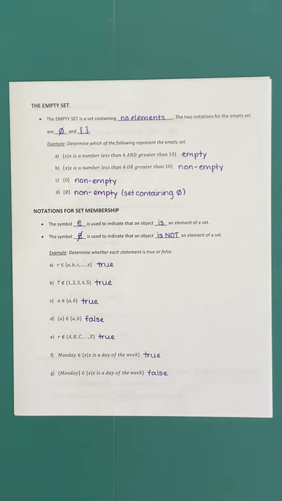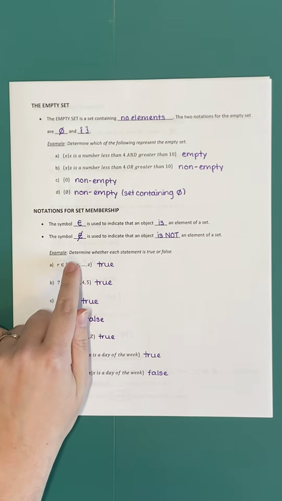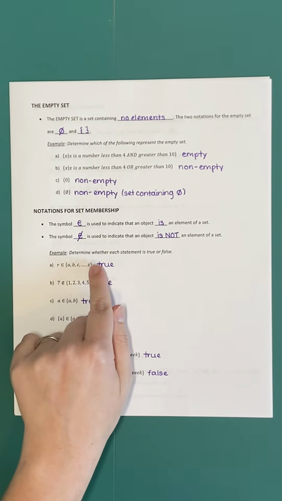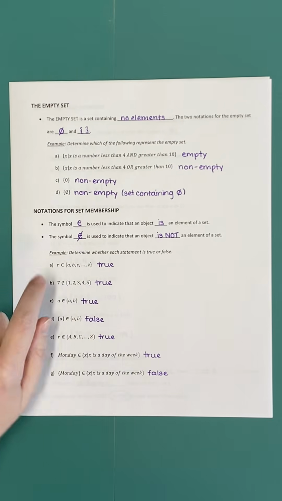Notice that the set is in roster method, but we haven't actually listed out every element in the set. We have that ellipsis, which indicates that we've established a pattern, and then we want to continue the pattern. Well, what's the pattern here? What are the contents for this set? We have lowercase letters all the way from A to Z, listed in alphabetical order.